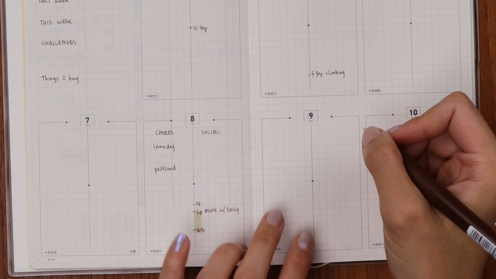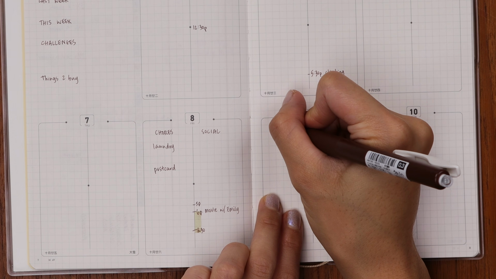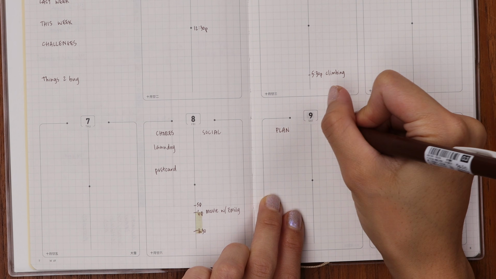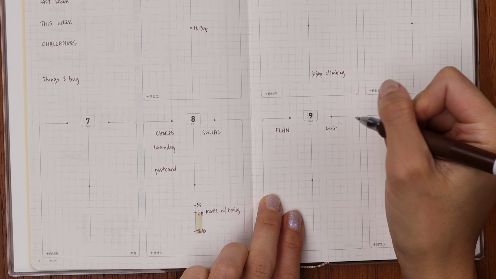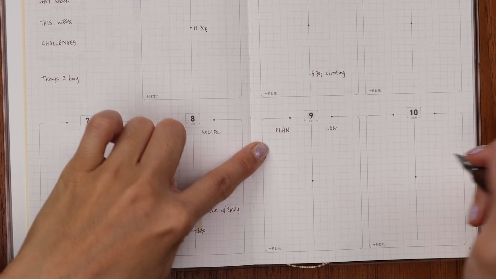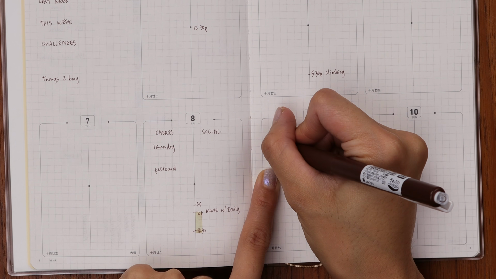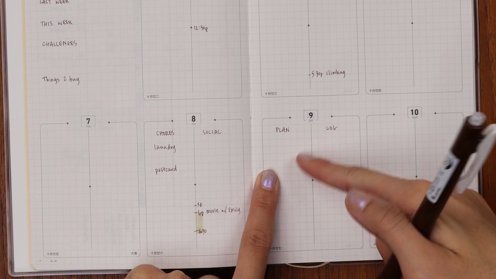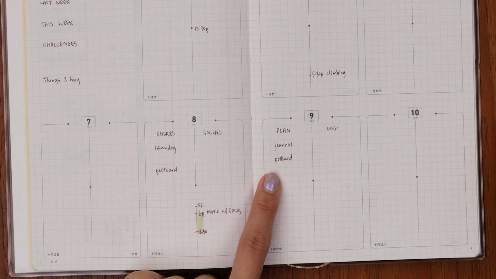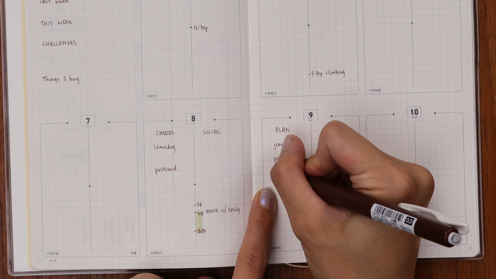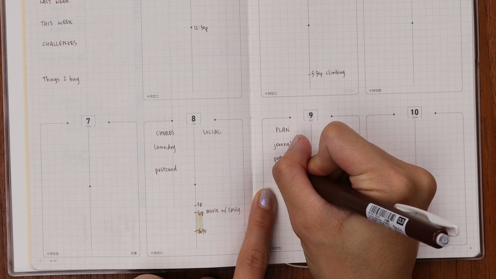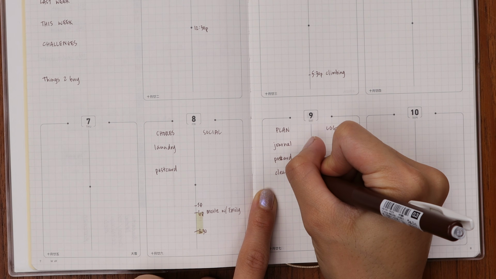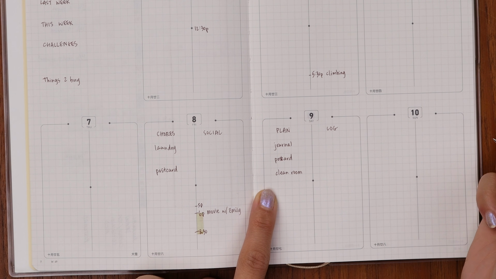Then this day I might just do a regular plan and log. So this day, I know I'm going to want to work on my postcard again. I'm going to want to journal too. Oh, we have a friend that will be visiting, so I probably have to clean my room, stuff like that.